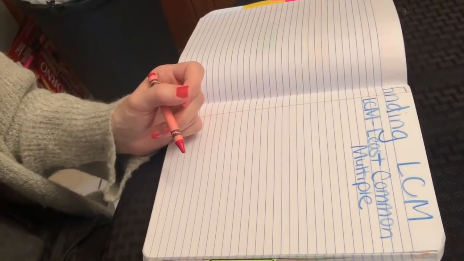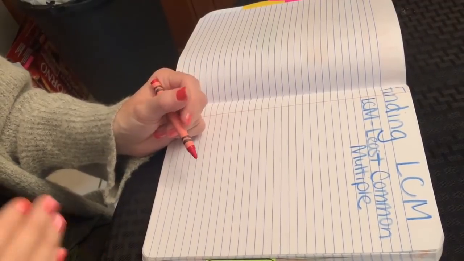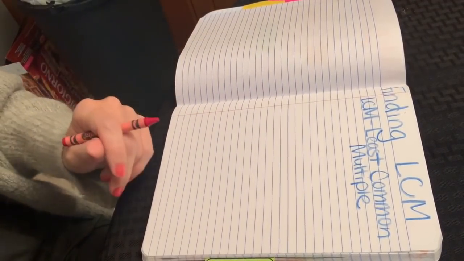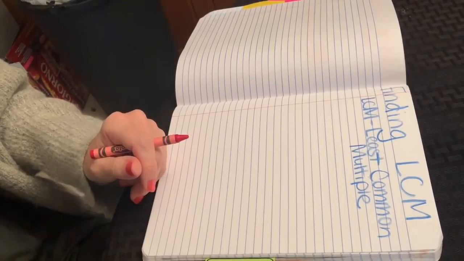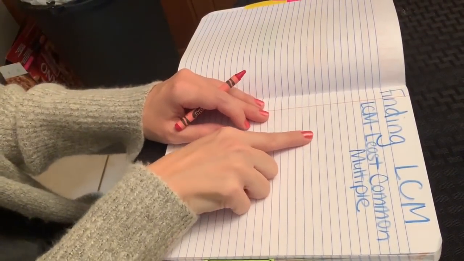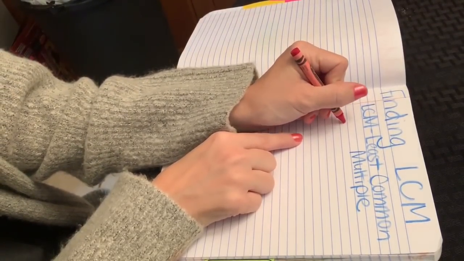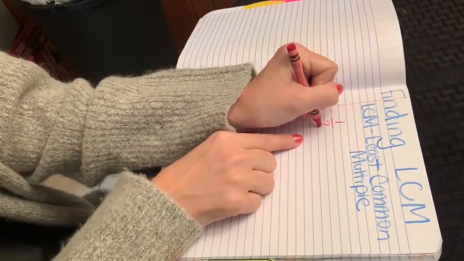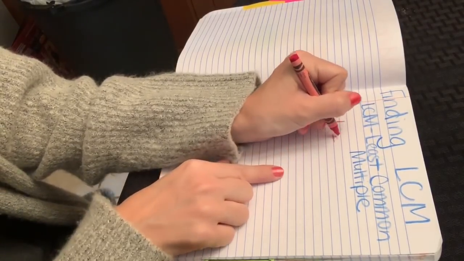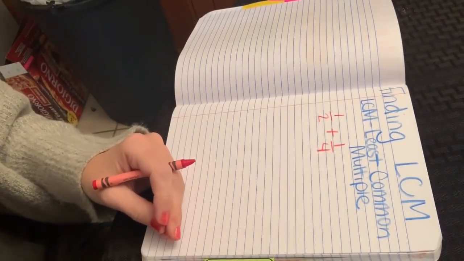Okay, in 5th grade, the way we do this is we use a ratio table. You have to use the ratio table because in 6th grade, you have to use the ratio table. So we can just use our example from the last page, 1/2 plus 1/4. All you're doing is finding equivalent fractions.